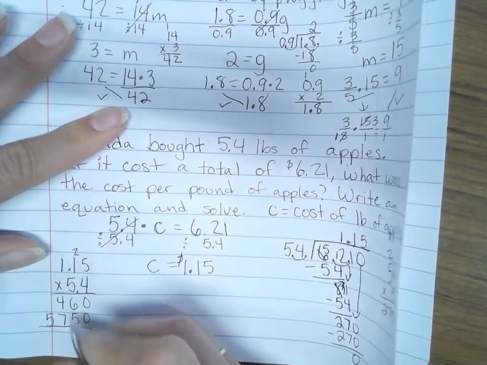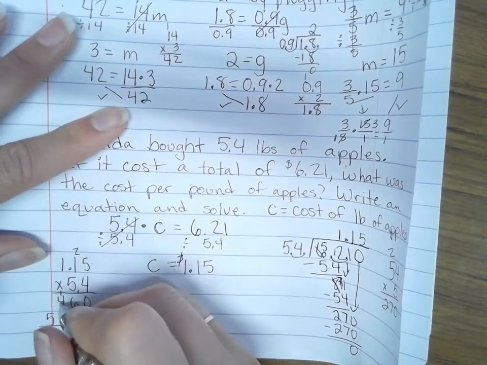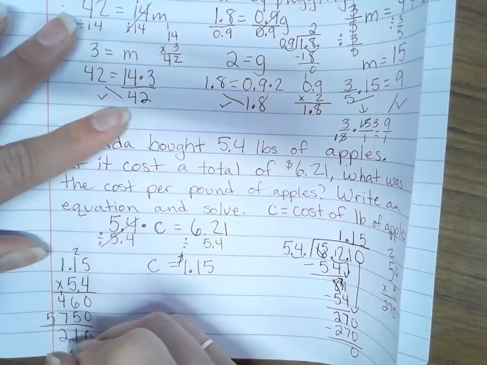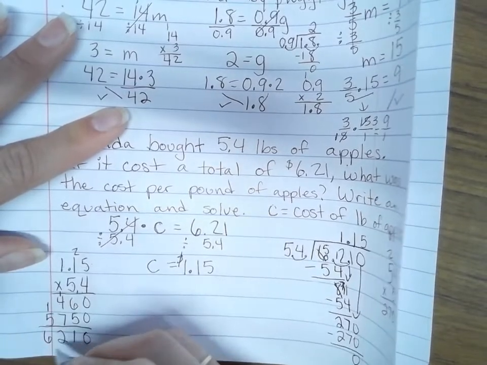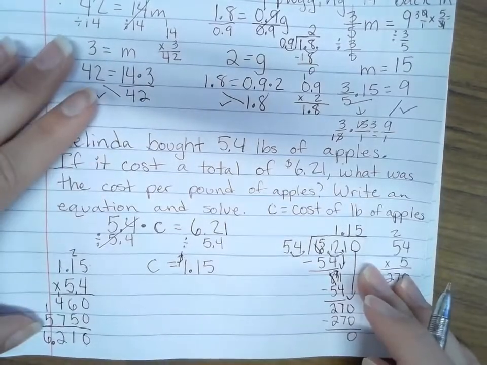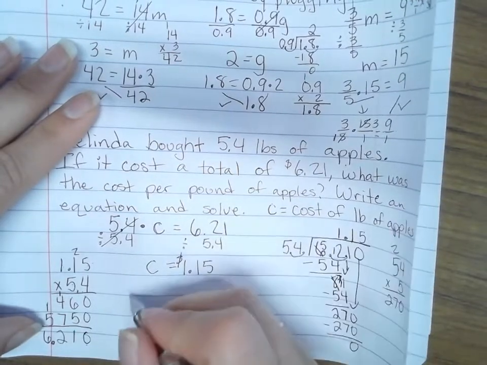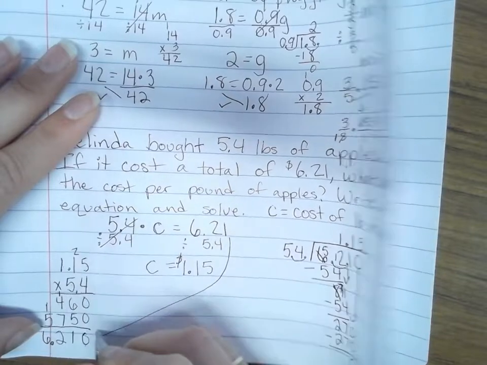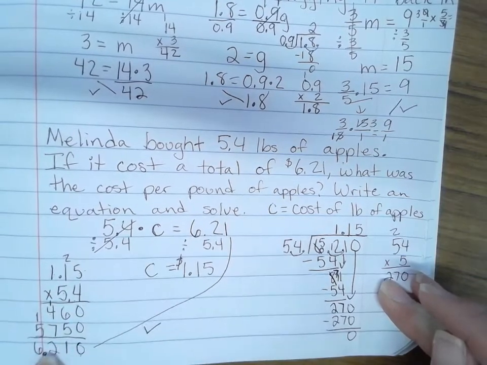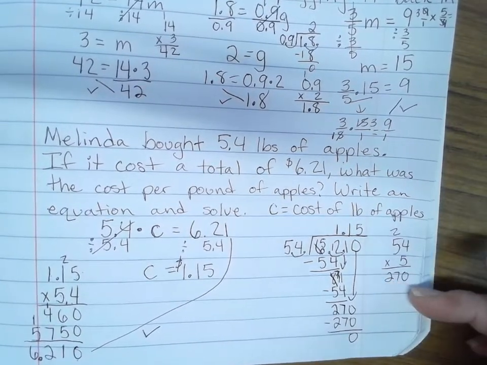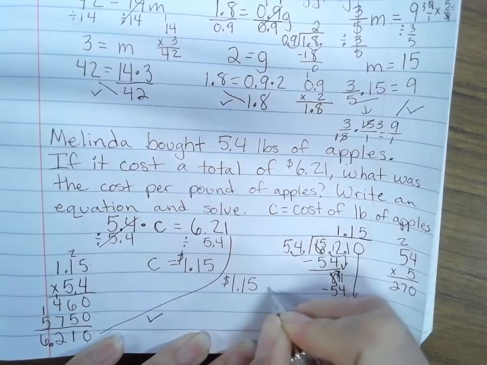Add it up. 0. This would be 11. Regroup 1. That would be 5. 5 plus 7 is 12. Regroup 1. And 6 and 1. 1, 2, 3 behind the decimal. So I got 6.210. I don't need that 0 on there. So I am proving that 621 and 621 match. I checked my answer by multiplying it back in with the equation, and it worked. So my final answer is $1.15 per pound of apples.